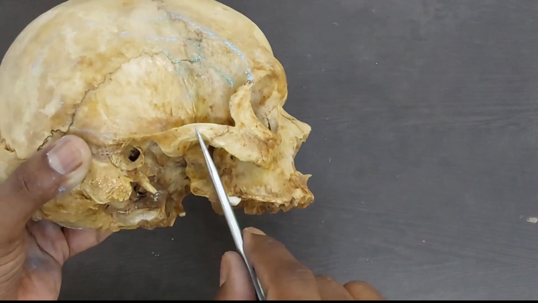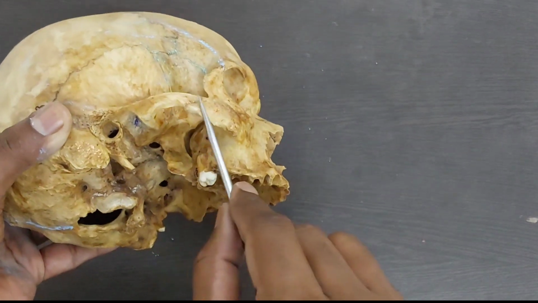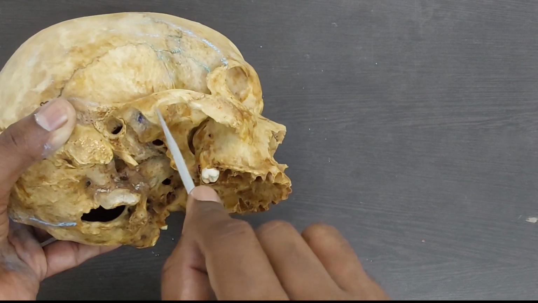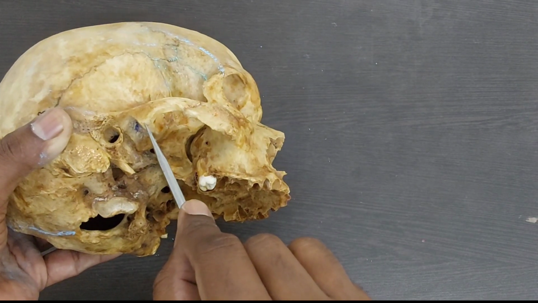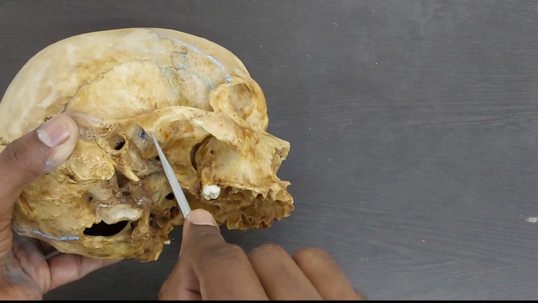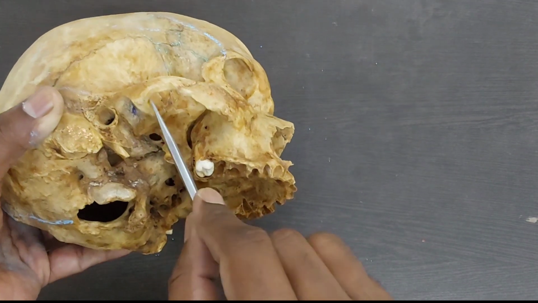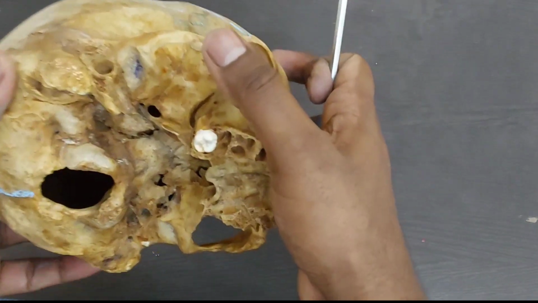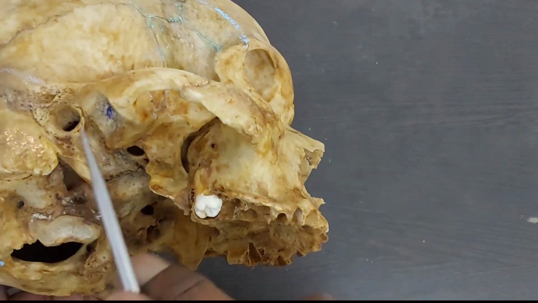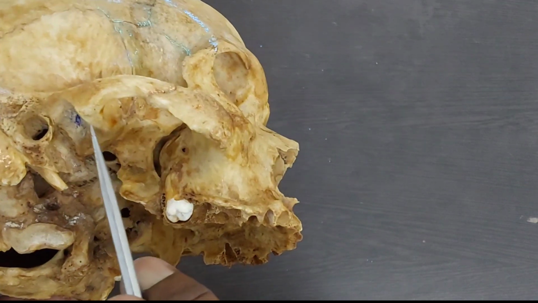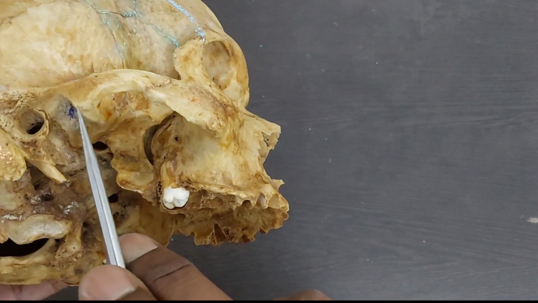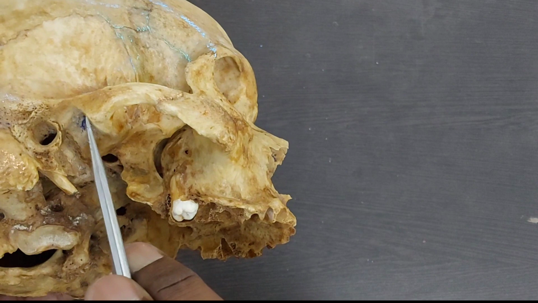the zygomatic arch. Again, if you see the posterior end of the zygomatic arch, it ends at a tubercle, and this tubercle is known as the root of zygoma. You can see clearly the tubercle of root of zygoma. From the tubercle of root of zygoma, there arise two borders.